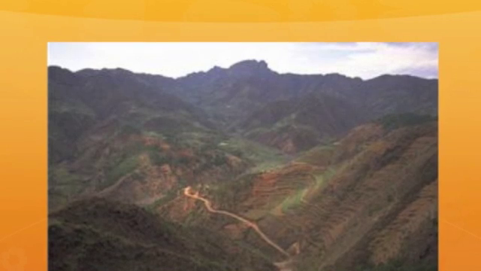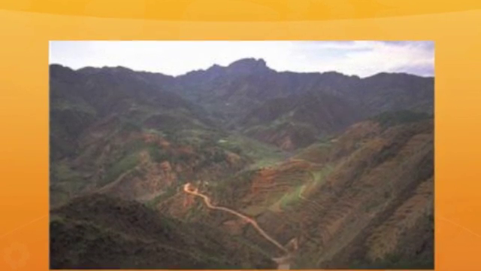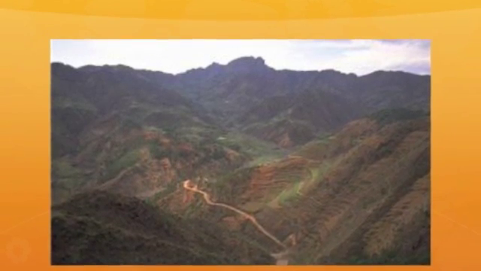Now, at the same time, the Indian government embarked upon a couple of projects. A road was built from northern India to Kathmandu, ostensibly to facilitate trade.